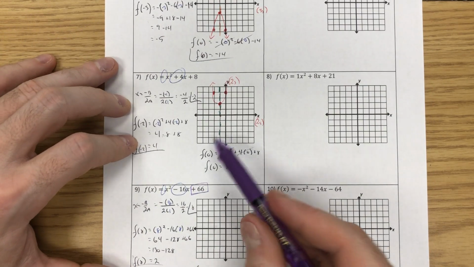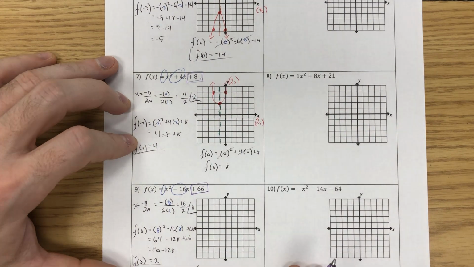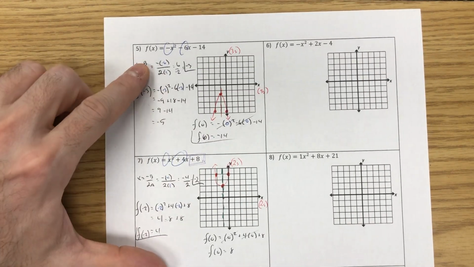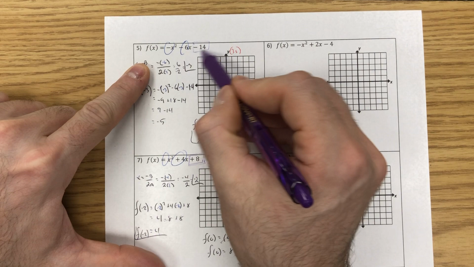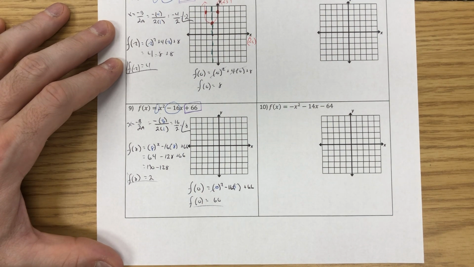You notice that in every one of our problems, the number that doesn't have an x doesn't get zeroed out. So when you're asking yourself, what's the y-intercept? At least when it's in standard form, it's always going to be your c term.